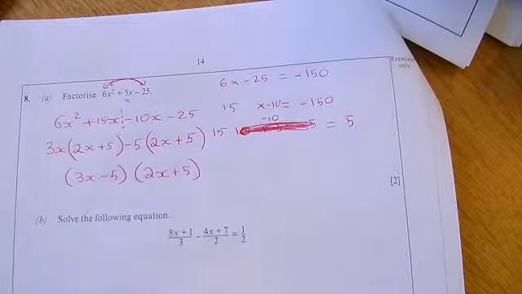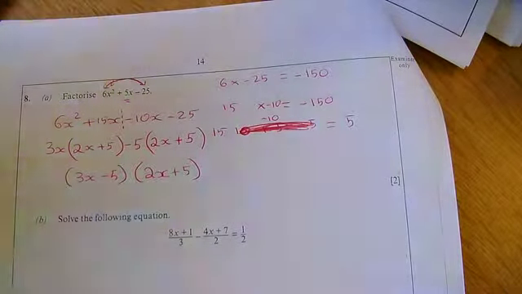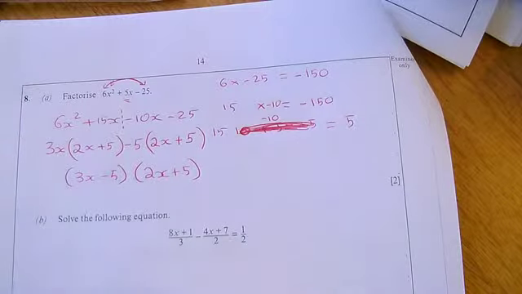Okay, if you've got time in the exam, you can try and expand it, just to check it goes back to what it is. Alright. Guys, it doesn't matter which bracket comes first. If you put the numbers the other way around in the middle, your bracket's going to be the other way around, it makes no difference. Okay, you're going to get the same answer either way.